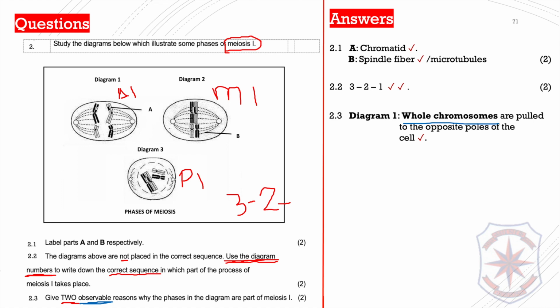Some candidates at the marking center, when we mark the final papers, we see them answering indirectly. They would say, for example, chromatids are not pulled to opposite poles. Now, you've answered the question, but not directly. You should be direct. If chromatids are not pulled to opposite poles of the cell, what is being pulled to opposite poles of the cell? Okay? Answer the questions directly, please.